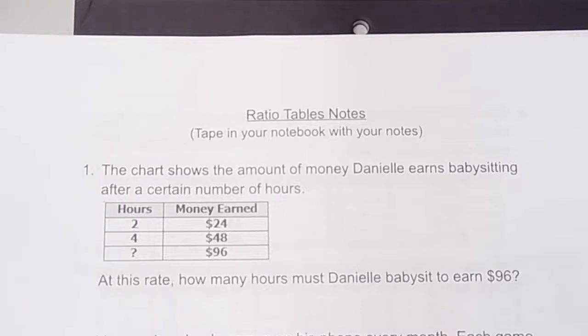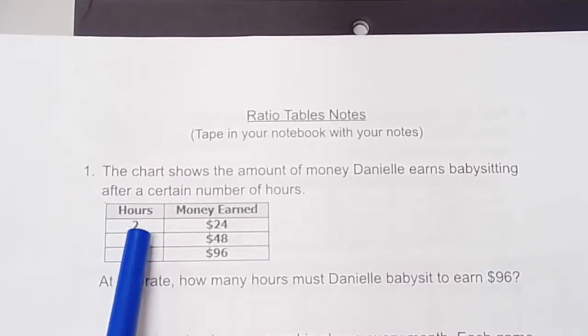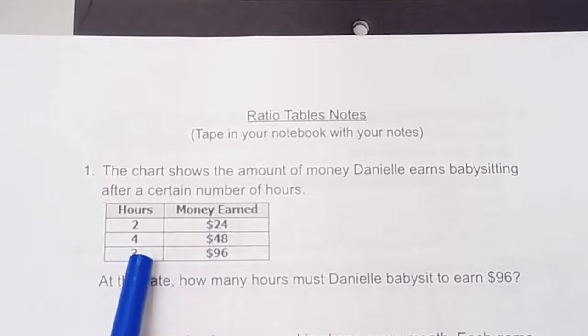So we try to figure out the connection. How do I get from one side to the other? What is the connection between the two sides? So in other words, you're thinking, okay, I'm going from 2 to 24. I'm going from 4 to 48. What is the connection between those two things? And like I told you, it's going to be multiplying or dividing, so it depends on which way you're going.